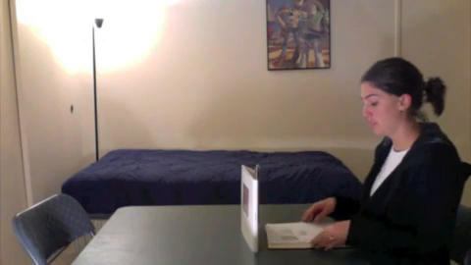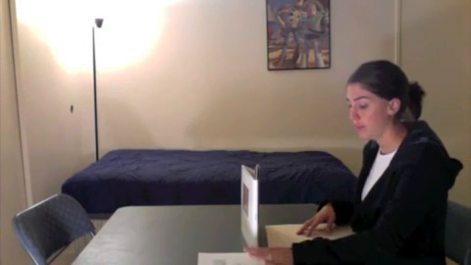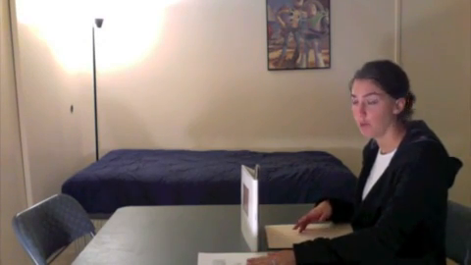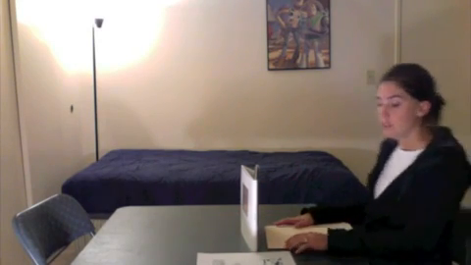So this is something where you give a child blocks and they design it, which is called block design. They use colored blocks to reproduce designs that are shown to him or her. So they'll get shown a picture of what they need to build and what colors need to go where, and then they'll have to create that.